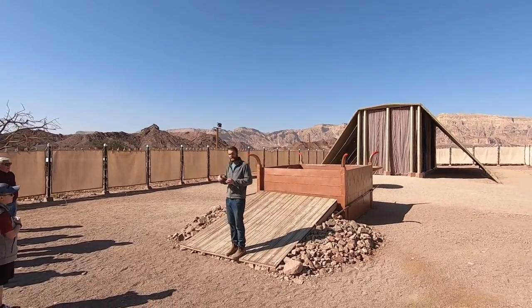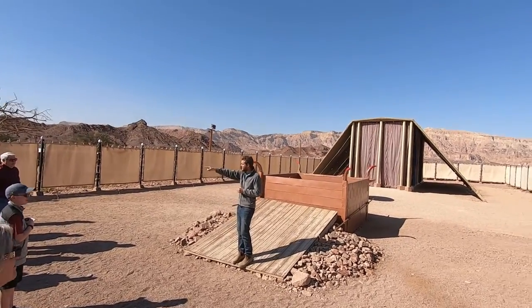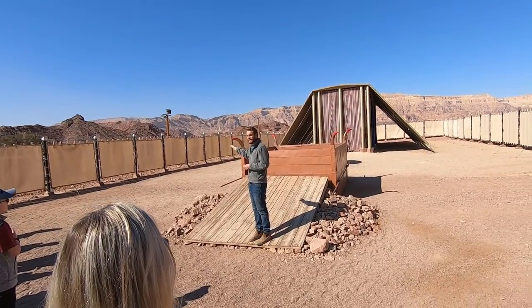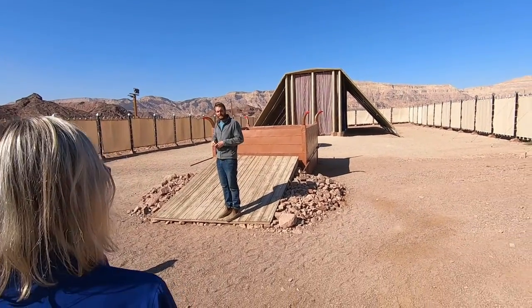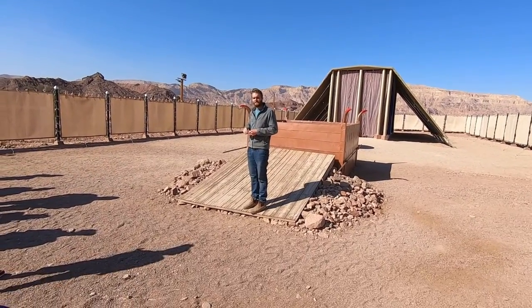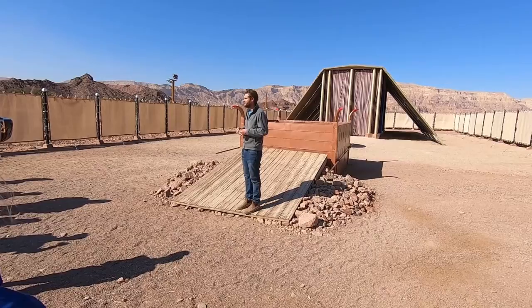First of all, just a couple of measurements. The courtyard is 50 cubits by 100 cubits and 5 cubits high. The altar of sacrifice was 5 cubits by 5 cubits and 3 cubits high. The building in the back, the tent, is 10 cubits high. So this is life size. These are roughly the sizes from the Bible.